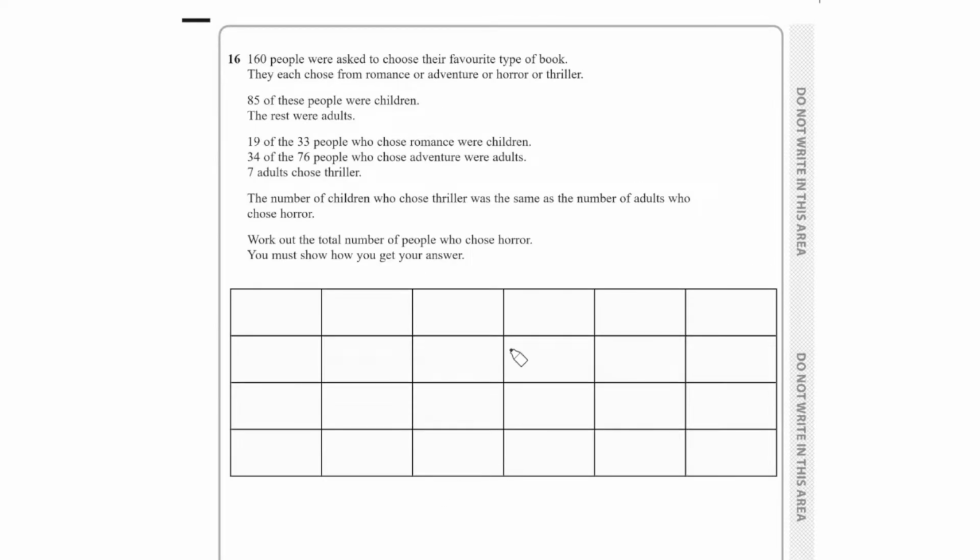Okay, question 16. We've got obviously a lot of information here. 160 people were asked to choose their favourite type of book. They each chose from romance, adventure, horror, or thriller. And then it starts mentioning things about children or adults. So I'll read through this in a minute, but just so that we can see what the question is. Work out the total number of people who chose horror.